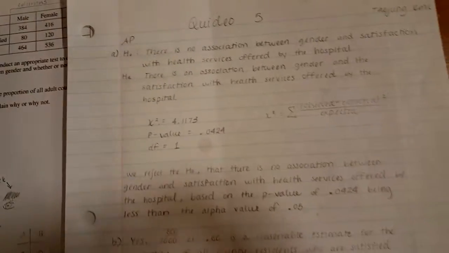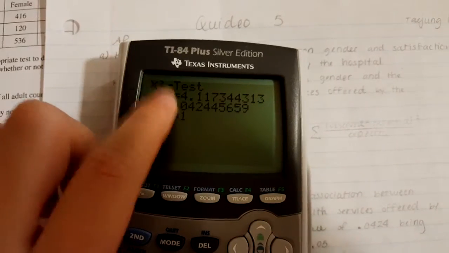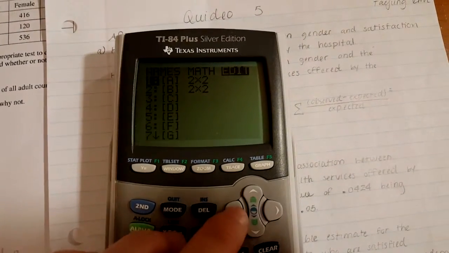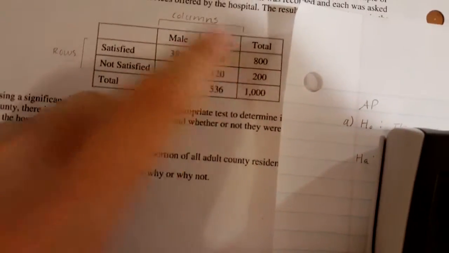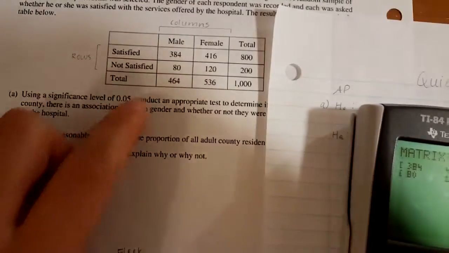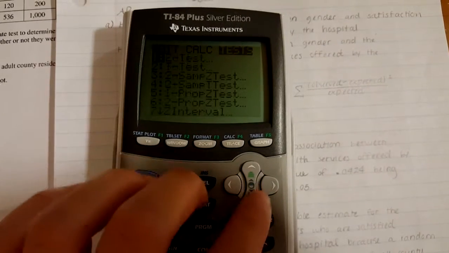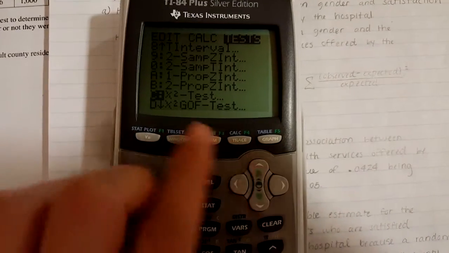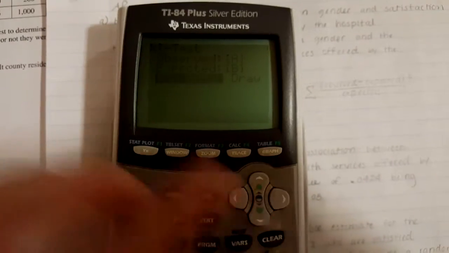Well, I would plug it in to the calculator once again, this time using the actual chi-square test because you're given two columns, 1, 2. So first you have to go to matrix, edit, make it a 2 by 2 because as you see here, it's 2 by 2 and plug in those numbers, those 4 numbers. And once you have done that, go to stat, test, all the way down to the chi-square test, not the GOF, the chi-square test. You don't need to plug anything in for the B because it will do it for you.